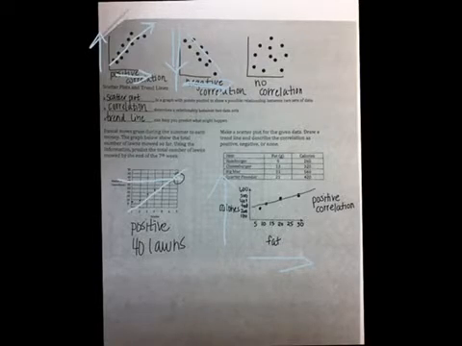So the scatter plot part is the dots, the trend line is the line, and the correlation is what direction that line is going, or no correlation at all, as you can see up there at the top where the dots are just everywhere. Okay, so your first homework assignment will be over this. I will give you a copy of the notes whenever I see you today, but I just wanted to do a quick overview.